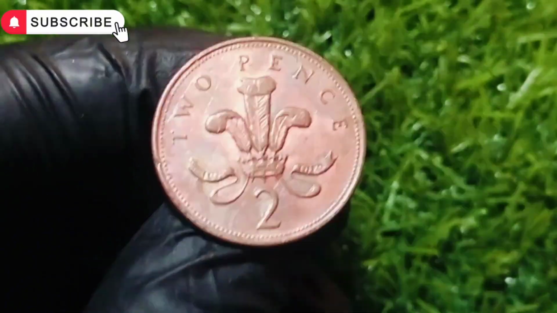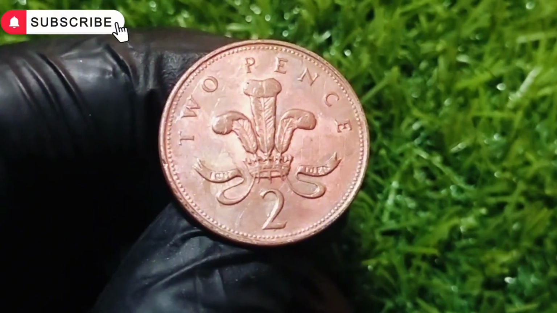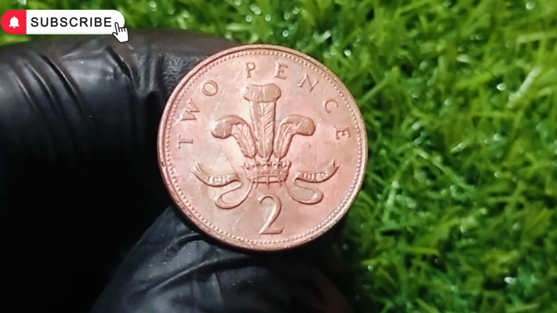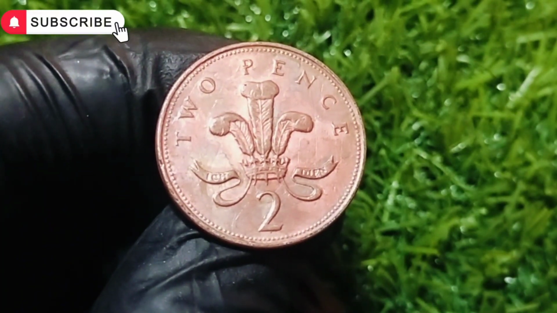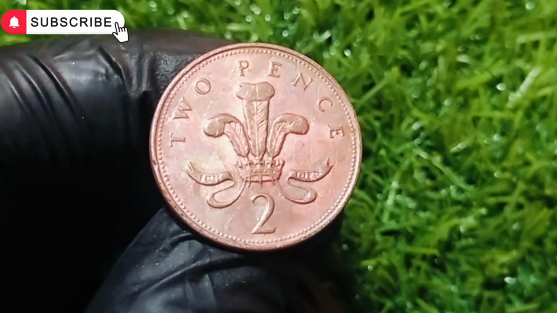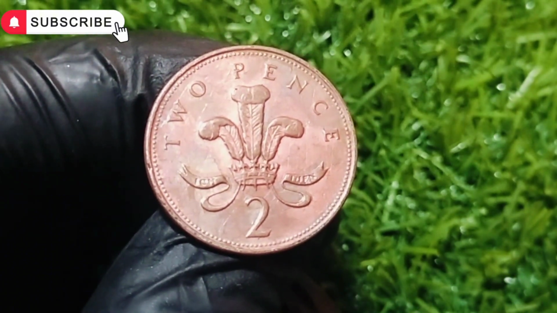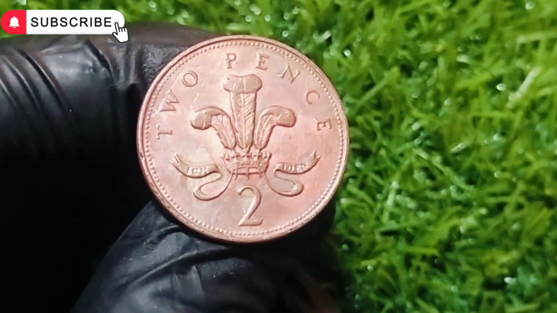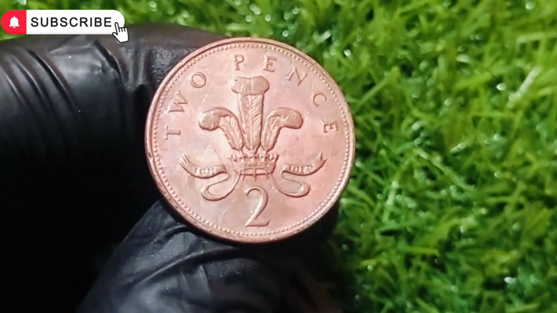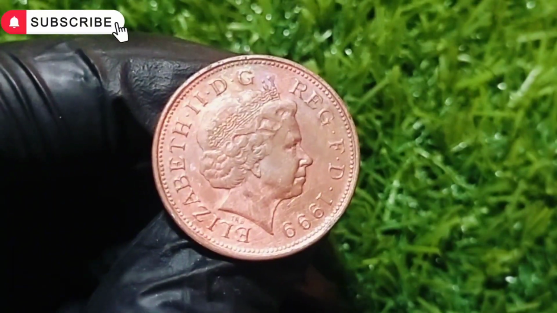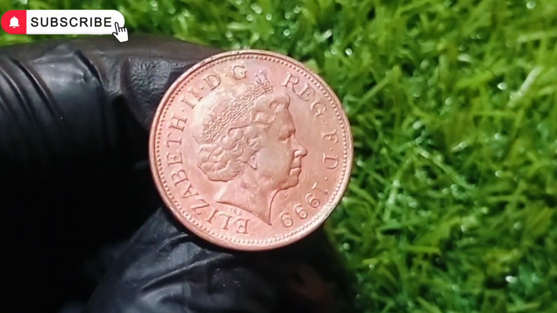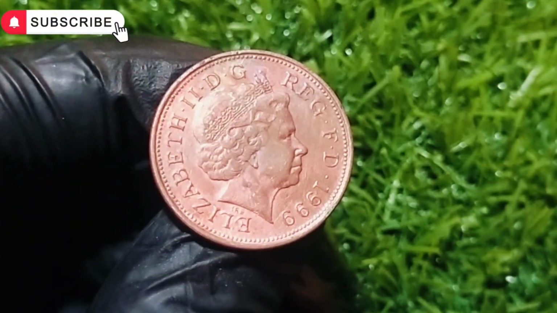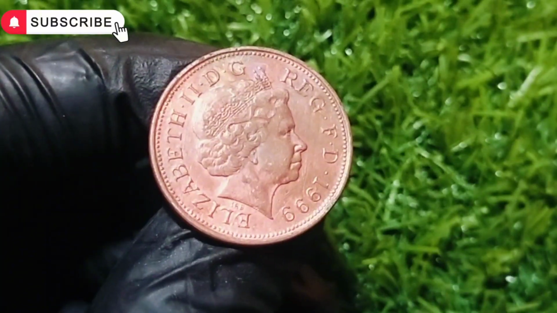The badge is symbolic of service, loyalty, and duty, values that have been historically tied to the heir apparent to the British throne. Around the central design appears the denomination inscription, 2 pence, along the upper edge and the numeral 2 below. This reverse design was created by Christopher Ironside, a British artist and coin designer, and it has remained one of the most enduring and iconic designs in modern British coinage.